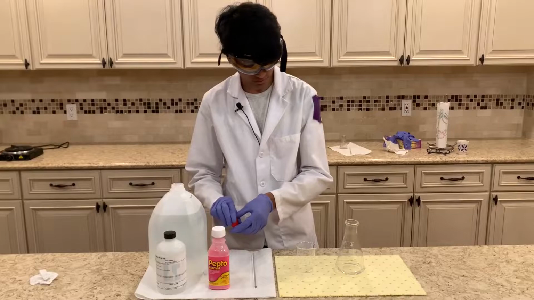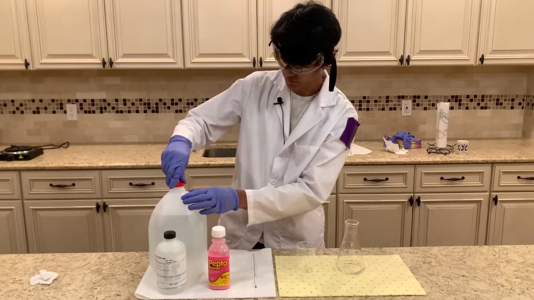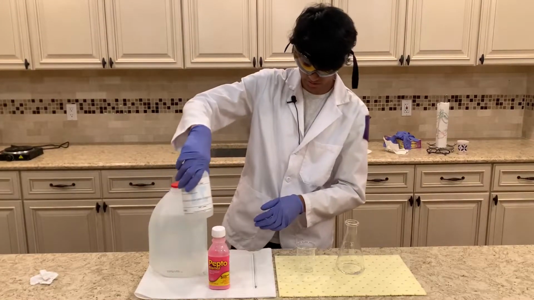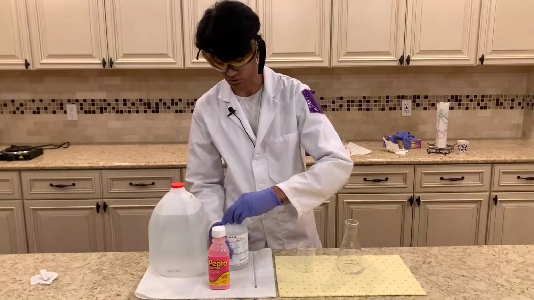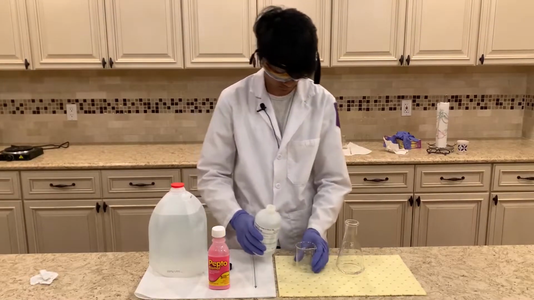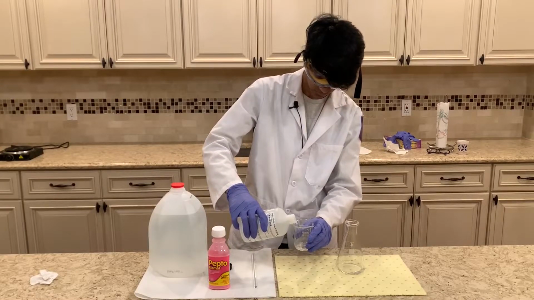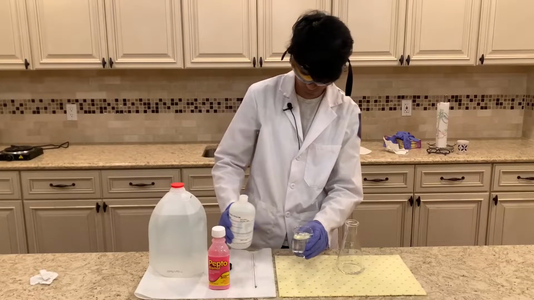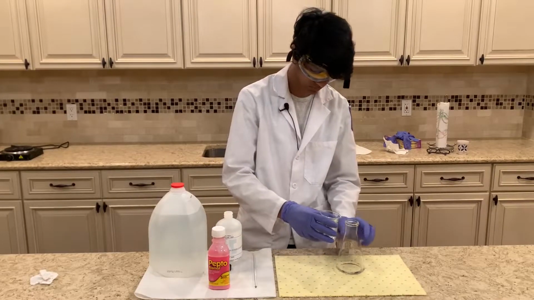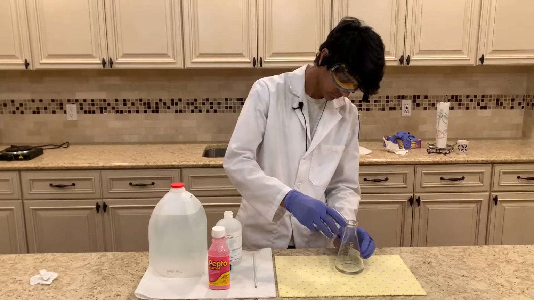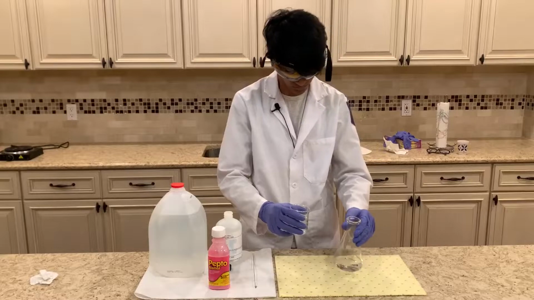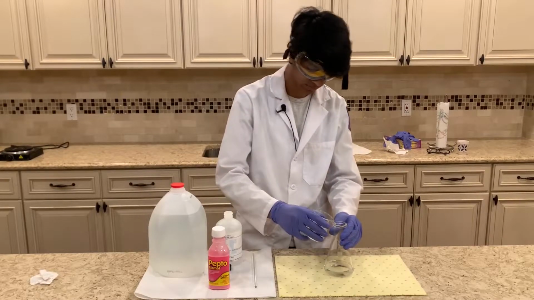Okay, and now that the distilled water's in, we're going to be slowly adding some hydrochloric acid to the mixture now. And this is going to be around 100 milliliters of hydrochloric acid. And I'm just going to mix it a little while adding.